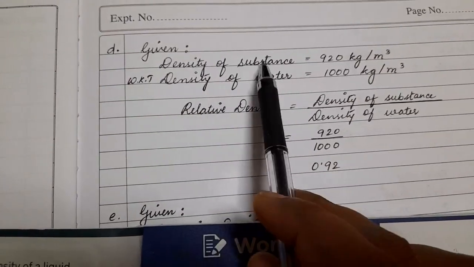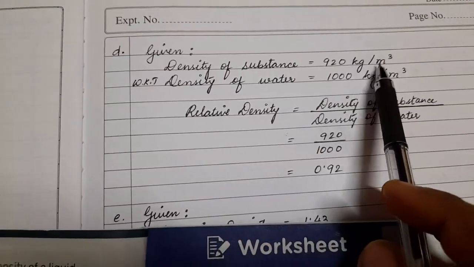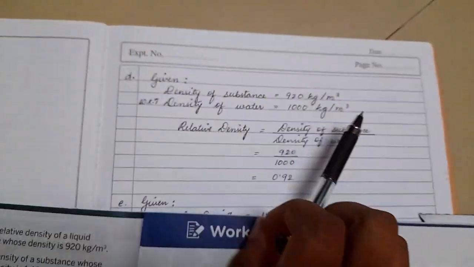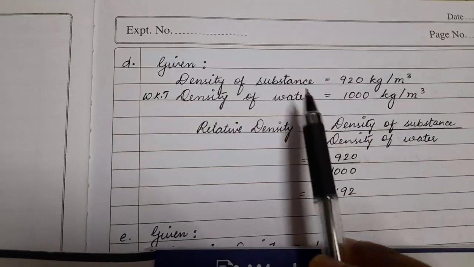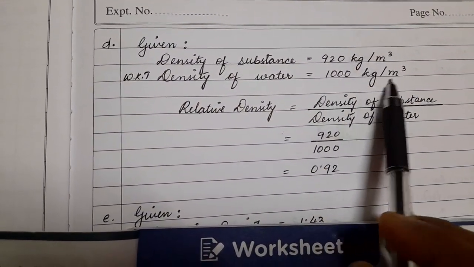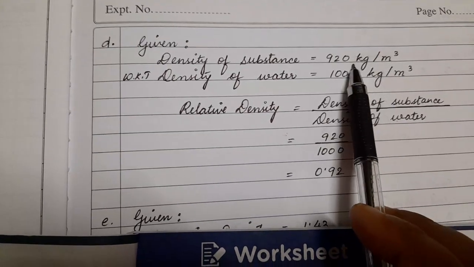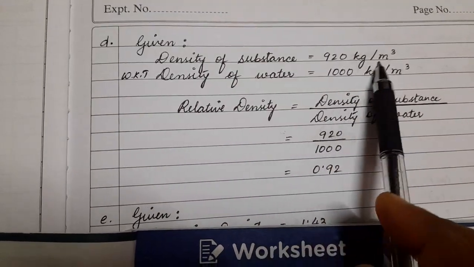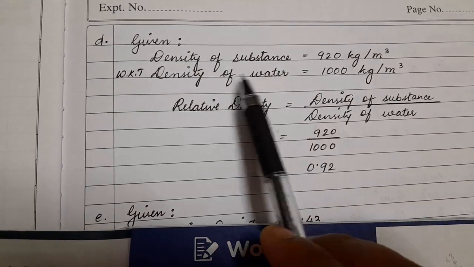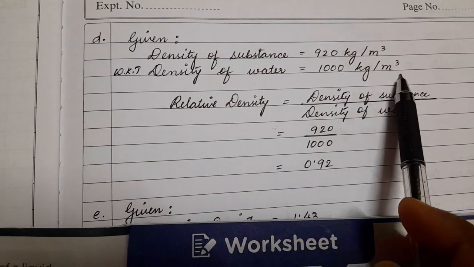When density of substance is given in kg per meter cube, accordingly you have to take the value for density of water. You have two values: 1 gram per centimeter cube and 1000 kg per meter cube. Since the given term is kg per meter cube, we will consider density of water to be 1000 kg per meter cube.